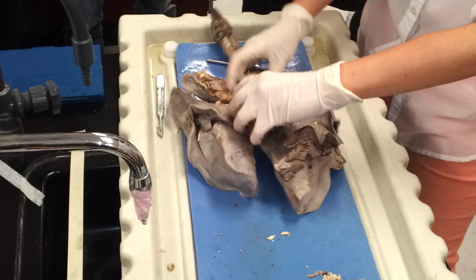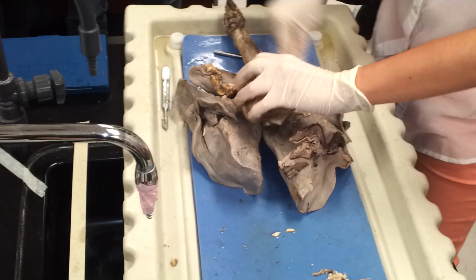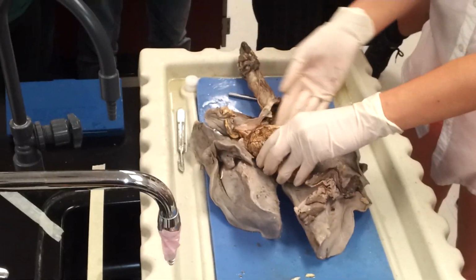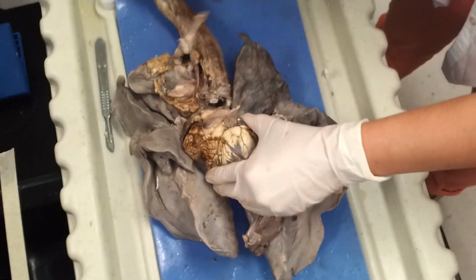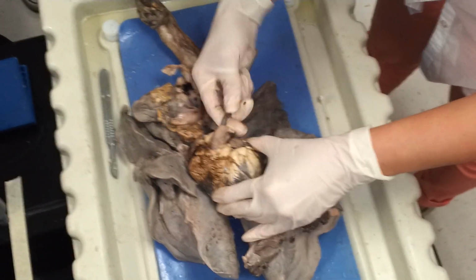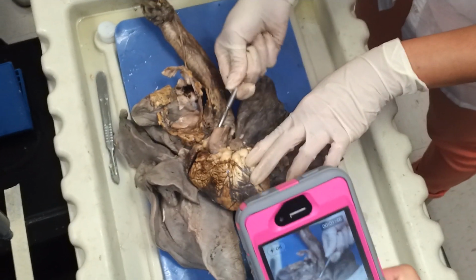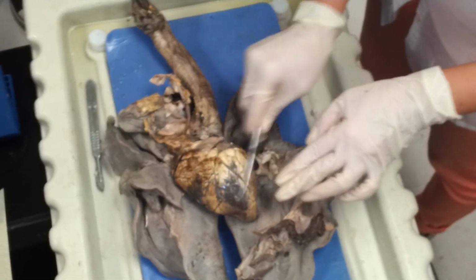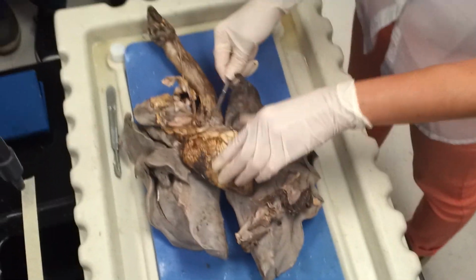And the heart will connect to somewhere there. Don't worry about it. But then we cut it off right here. And this is really nice because we can see this pulmonary trunk. Do you see that? There's a pulmonary trunk. Right? So, again, this is the anterior of the heart. And then anterior of the lungs, too.